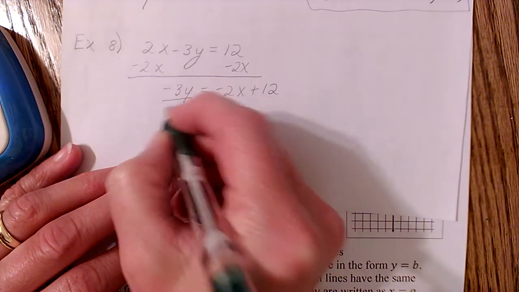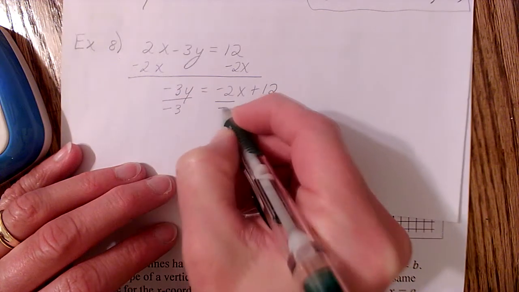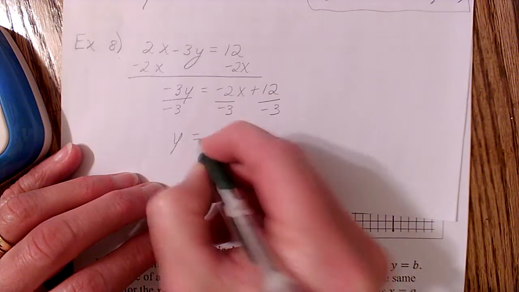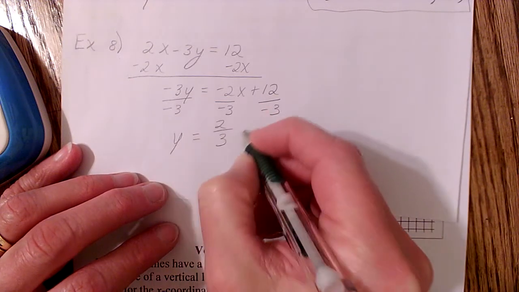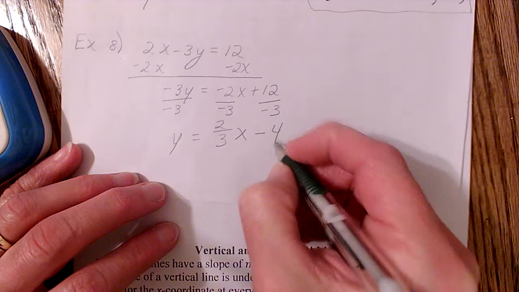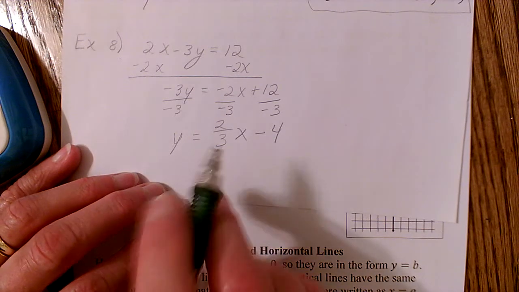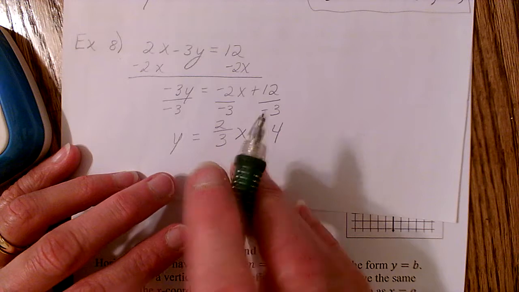So now we need to divide both sides by negative 3. So we'll divide each term on this side by negative 3. That'll give us y is equal to 2/3 x minus 4. So our fraction became positive because of the negative over negative. And so now a few things that we needed to identify.